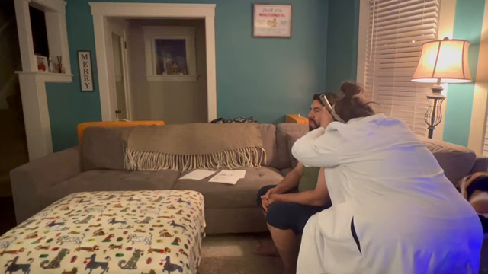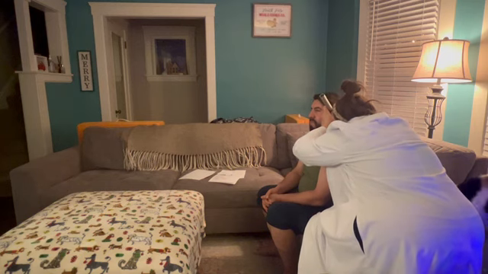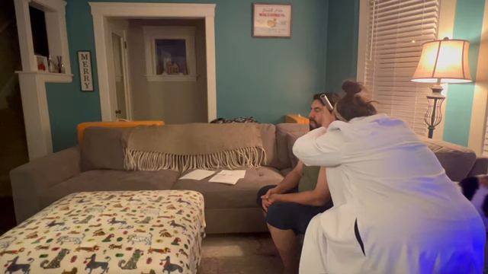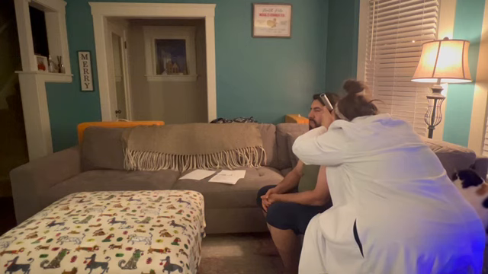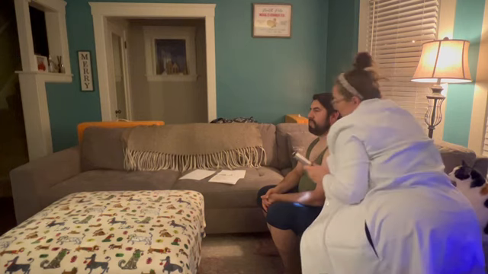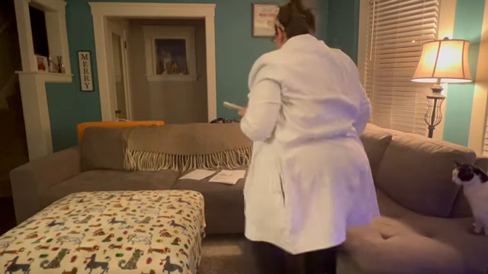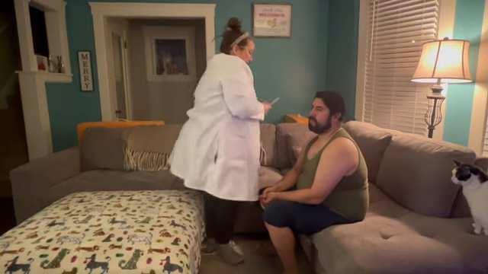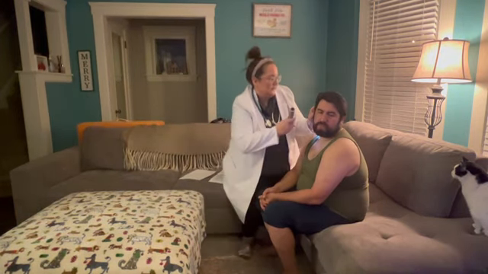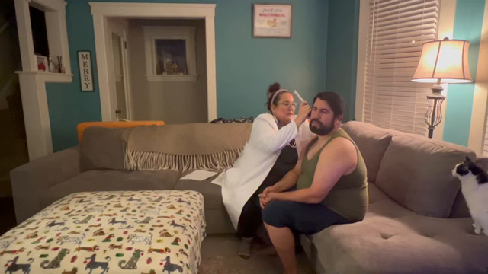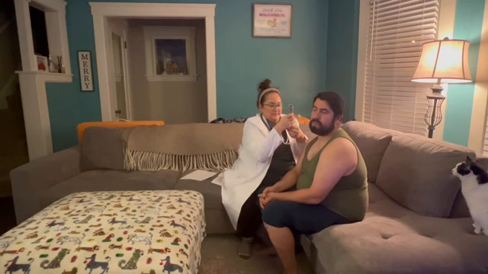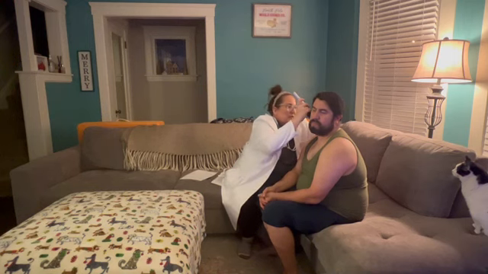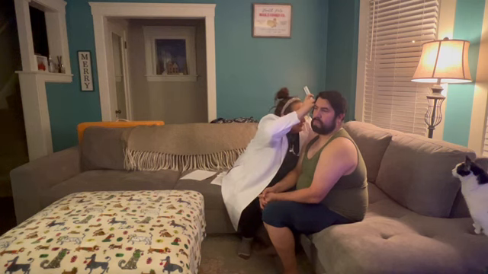Little amount of earwax. I can see a tympanic membrane. It is pearly white and shiny. I don't see any perforations. I don't see any lesions or masses. Look at this here. There we go. Going towards the end.